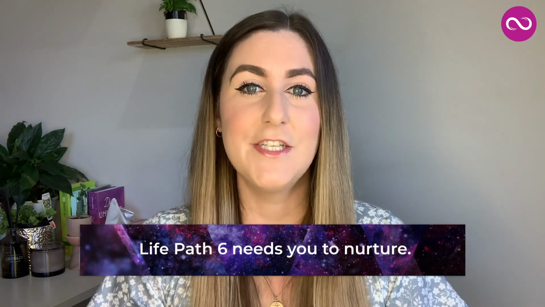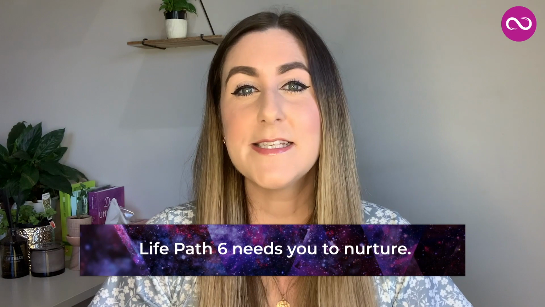Life Path 6 needs you to nurture. Life Path 6s are usually people pleasers that have a need to feel indispensable to others. For this reason, many often dedicate their lives to being caregivers and service providers such as doctors, nurses, counsellors, firefighters, and lawkeepers. The number 6 is usually characterised by family, home, and space holding. It's very important for these people to find ways to care for and nourish themselves, as they can easily give so much to others that they end up energetically depleted.